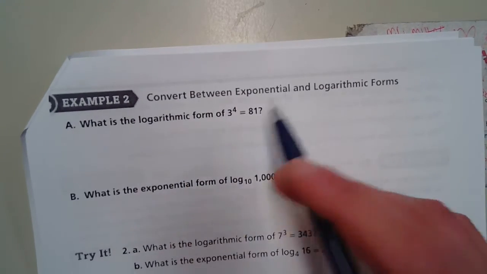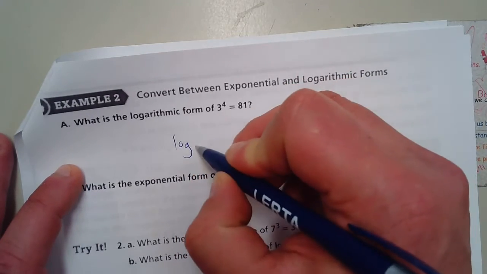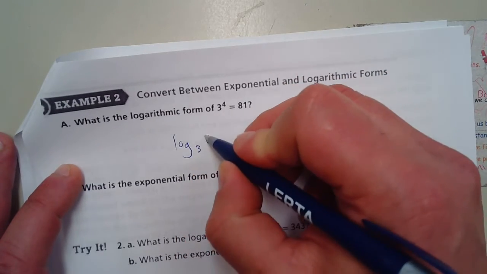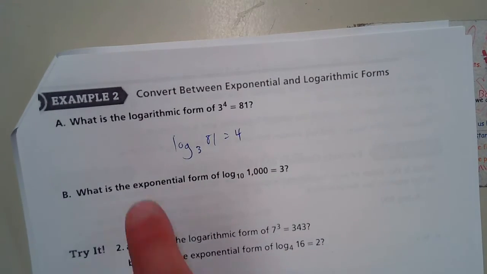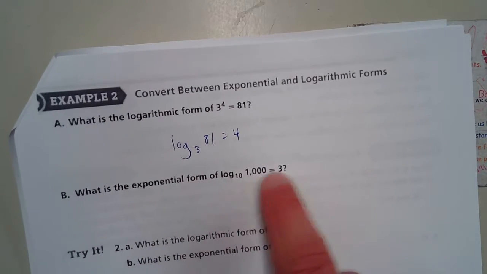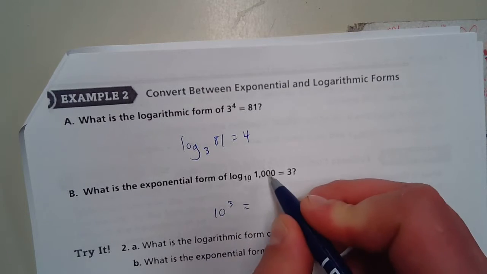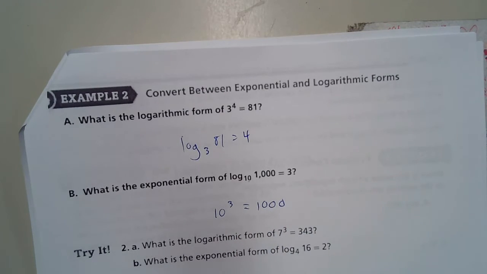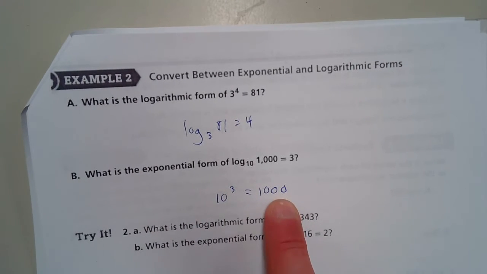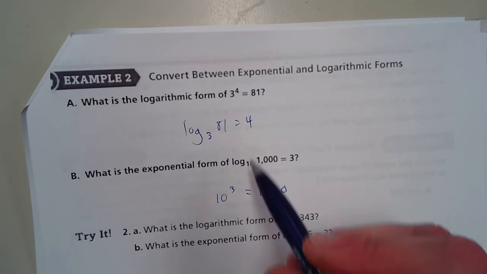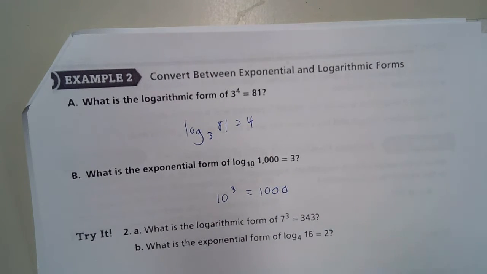So it says, what is the logarithmic form of this? So remember, you're going to do log of the base, which is 3, of the argument, equal to the power. That's the logarithmic form. When they say, what's the exponential form of the logarithmic form? Base to this power, so 10 to the third, equals the argument, 1,000. Which also makes sense. When you're writing this, you can look at that and be like, oh yeah, that's right, because 10 to the third power is 1,000. So that's the relationship between the three numbers that you have in a log and the three numbers that you have in a power or an exponential.